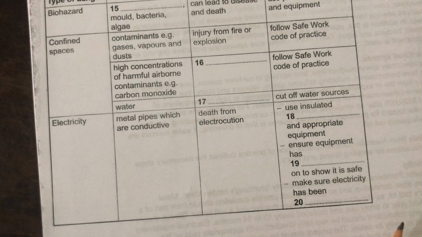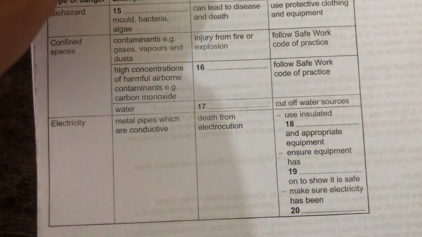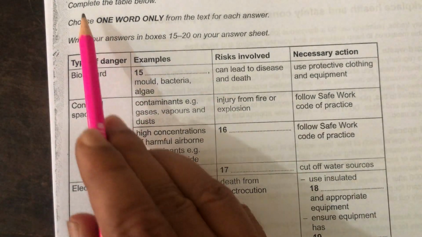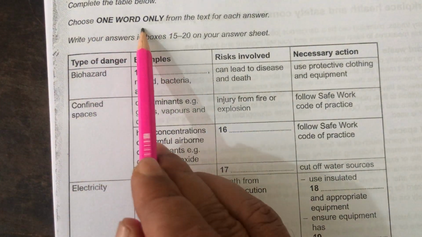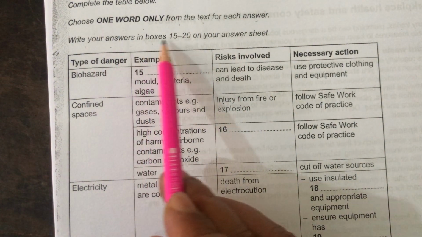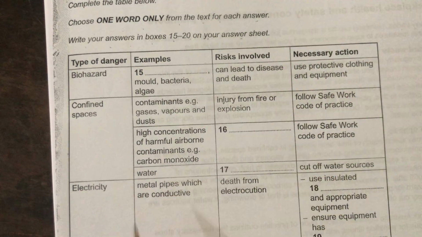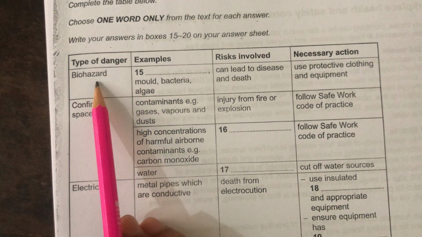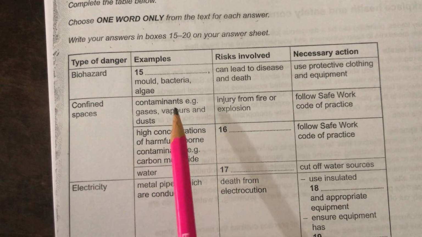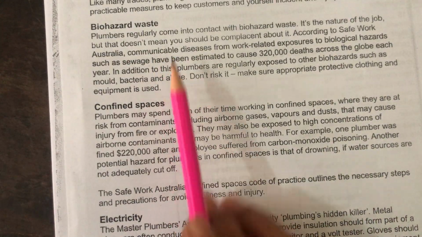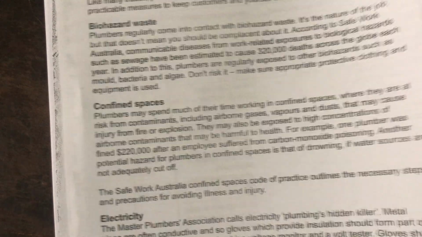On the other page, we have a table from question number 15 to 20. Complete the table below. Choose one word only from the text for each answer. Write your answers in boxes 15 to 20 on your answer sheet. So we have a table which has 4 columns. In the first column on the left side, there are the types of danger: biohazard, confined spaces, electricity. So we can say that the headings are basically the dangers: biohazard waste, confined spaces, and electricity.